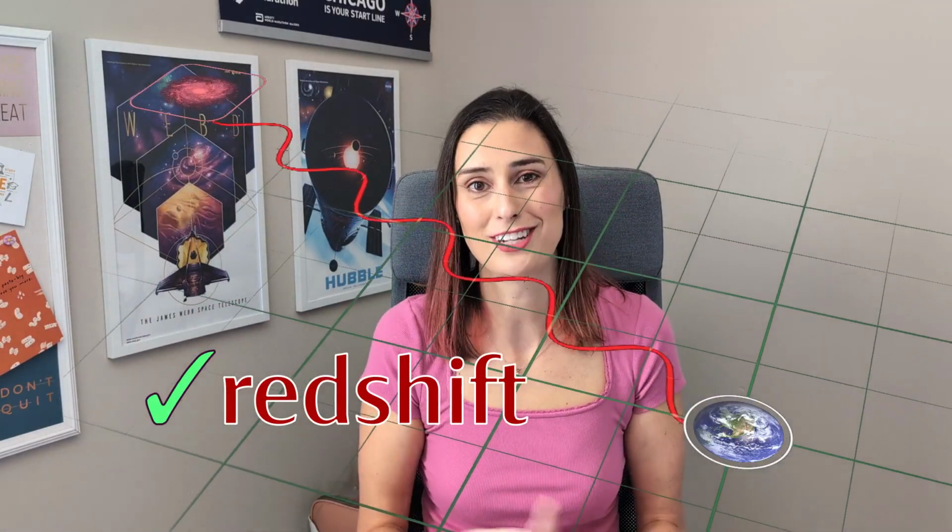This also explains why we're always talking about redshift, as opposed to blue shift, because since things are expanding, that means they're always moving away from us and being redshifted and not blue shifted.